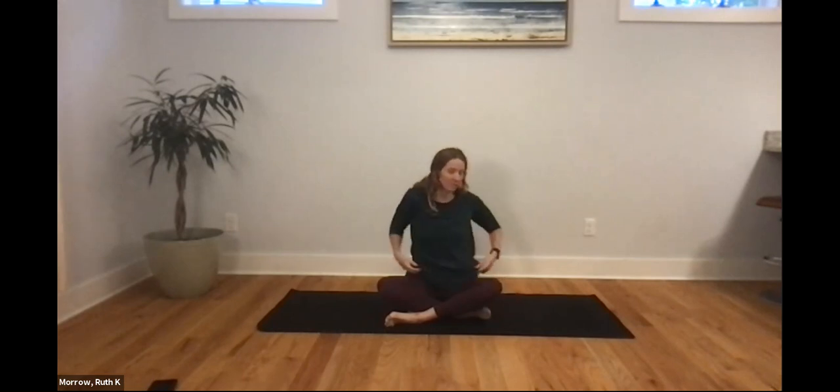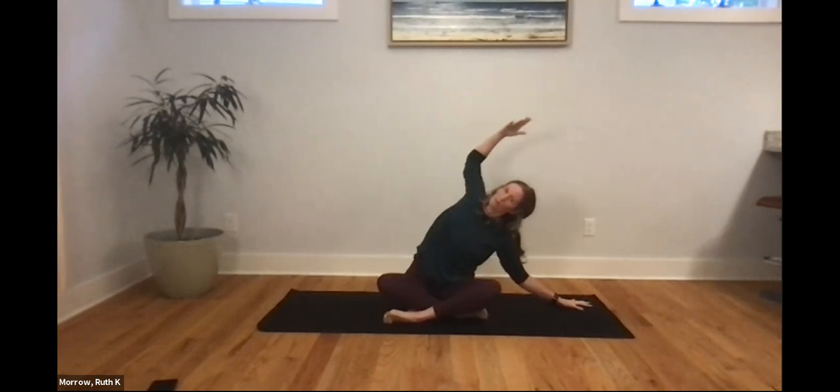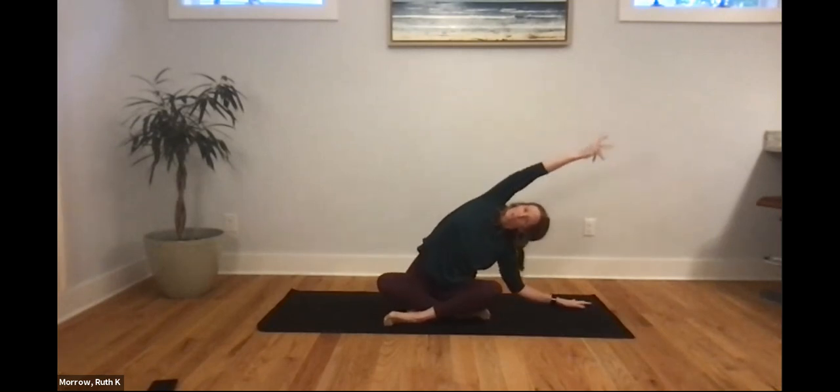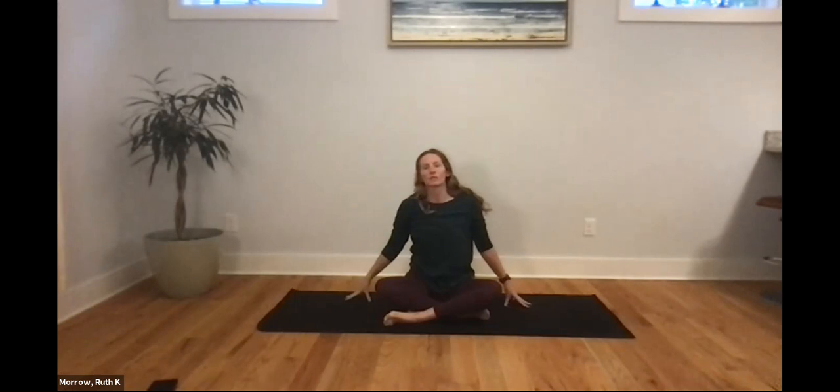Good, unravel, facing forward, left hand down, right arm stretches up and over. Again, maybe that top shoulder draws back, really reach through your spine. Good, all the way back up to center.